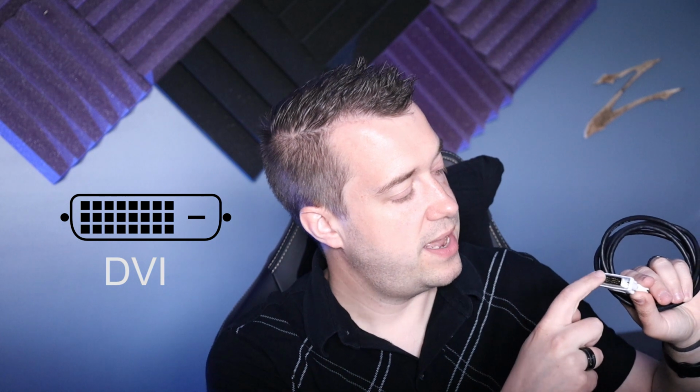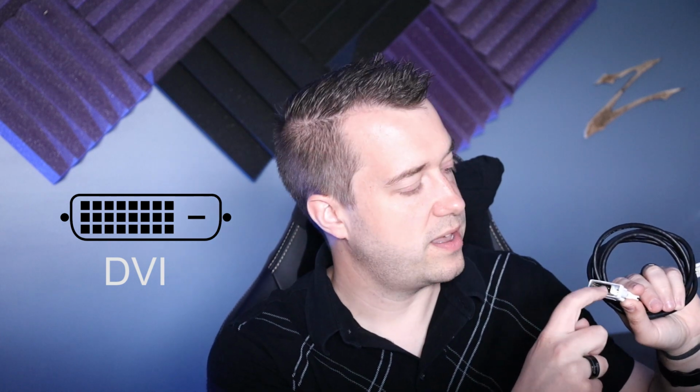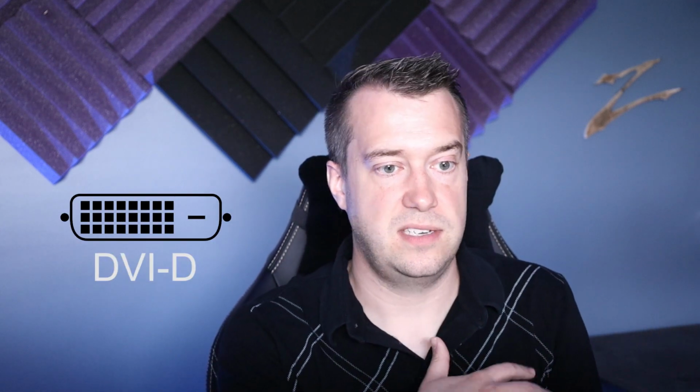A VGA cord or port will typically be blue, and it's this one that has all these little dots in it. This is VGA. DVI is typically white, so the cords might have a white tip, and it's also going to have pins inside of it, but it has some pins, and then there's usually a little flat piece at the end. DVI actually had two different standards, DVI-D, which carried a digital interface, and then DVI-I.